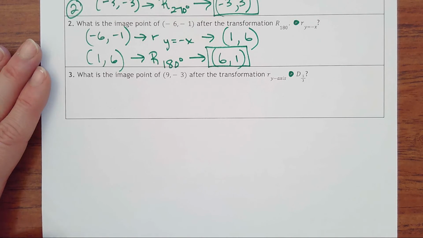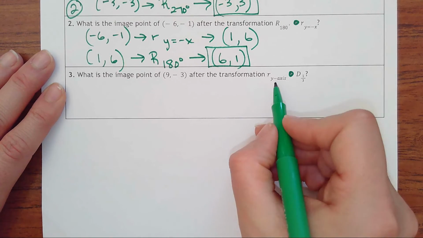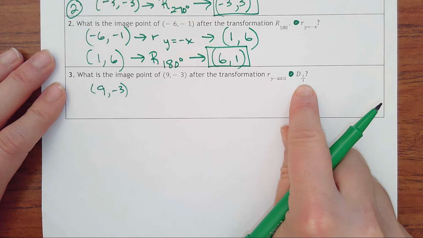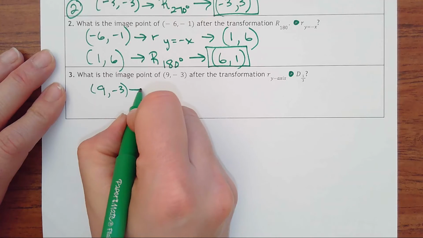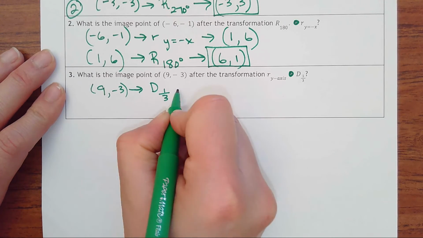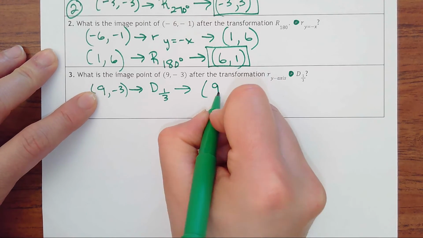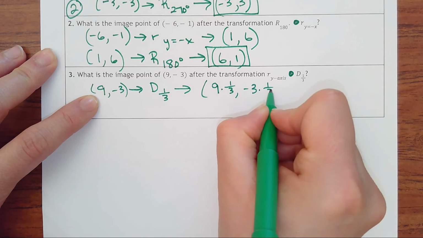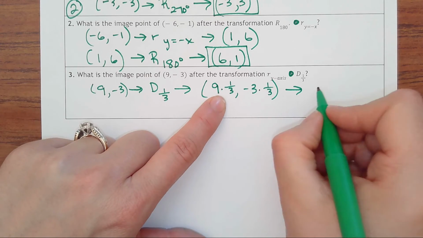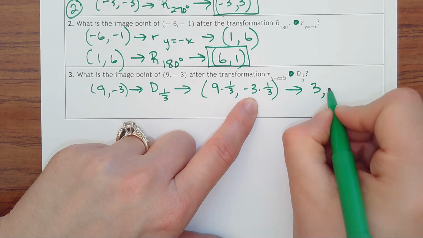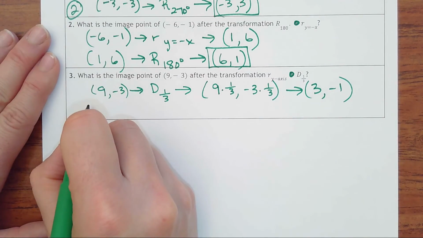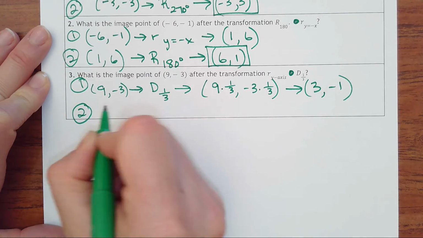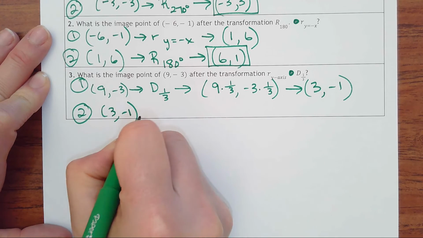Okay, and then number 3, image point of 9, negative 3 after this transformation. First thing we're going to do is capital D, a dilation of a third. So that's just taking our coordinate points times a third, which would result in a third of 9 is 3. A third of negative 3 would be negative 1. And then taking 3, negative 1.